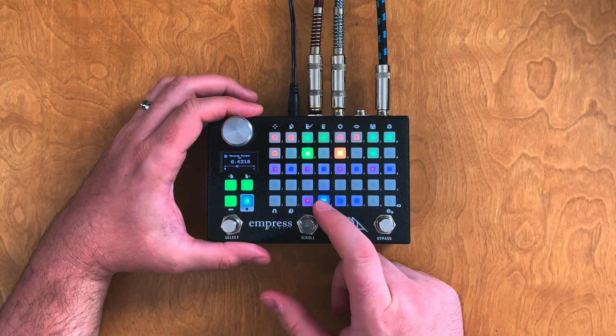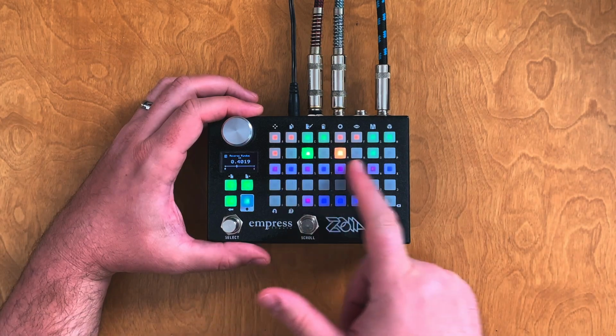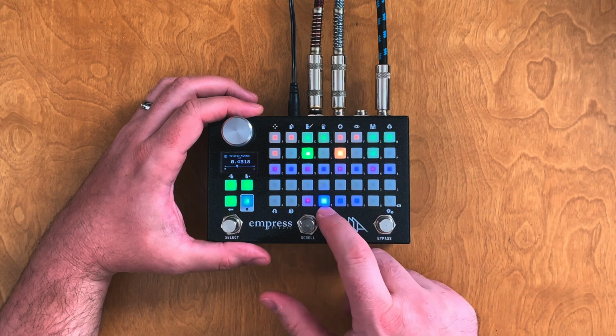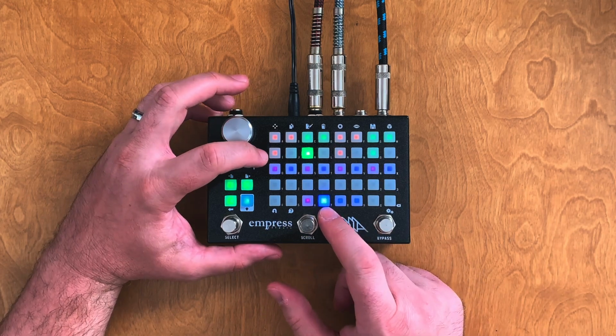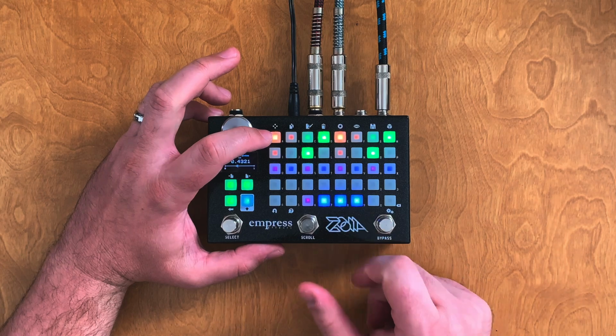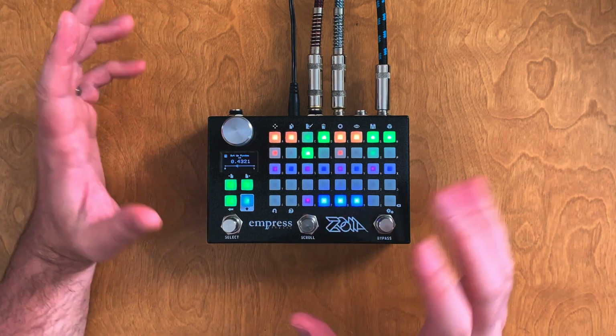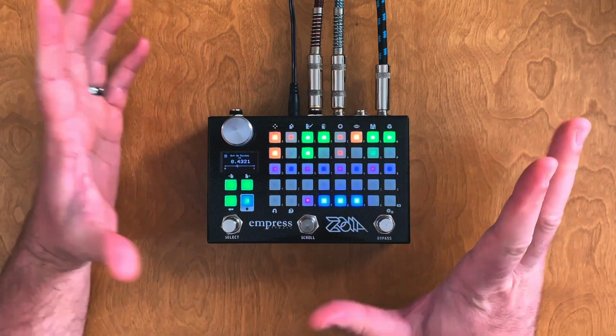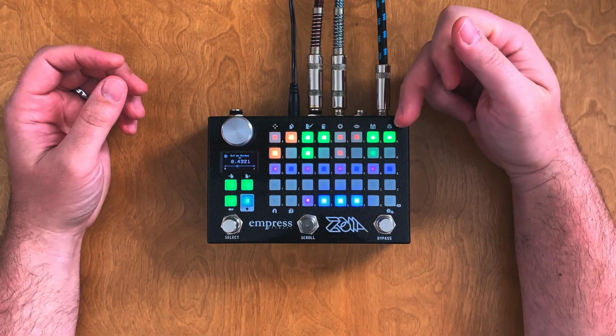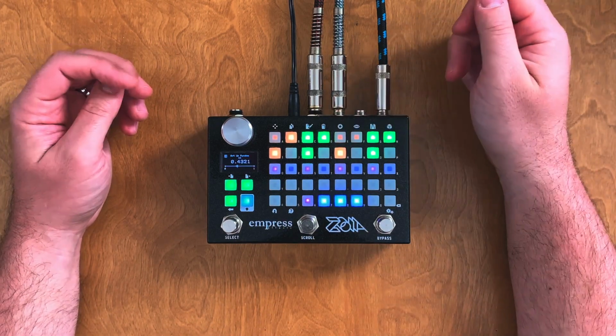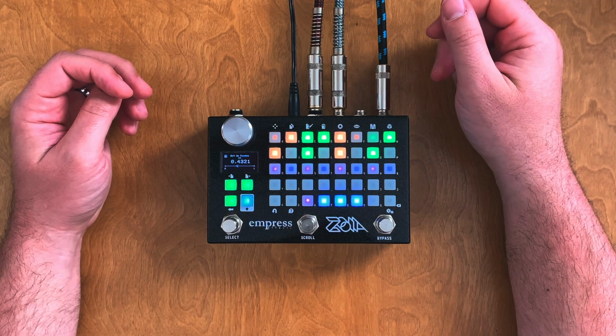Like for instance, the pink one here will automate recording. This one is reverse. This one is octave down. This one is octave up. I'm not automating recording right now because as soon as it records, it's going to start playing audio. But you can see how they're all kind of changing on their own there.